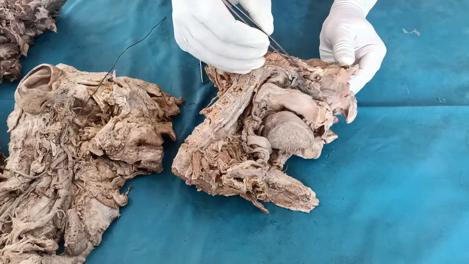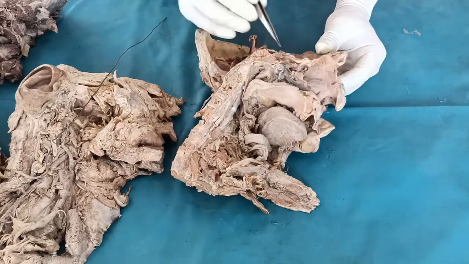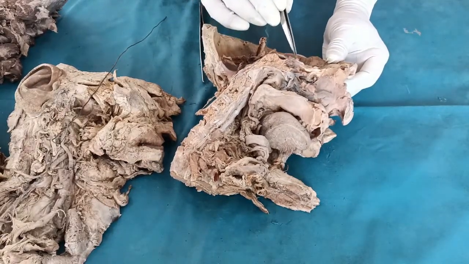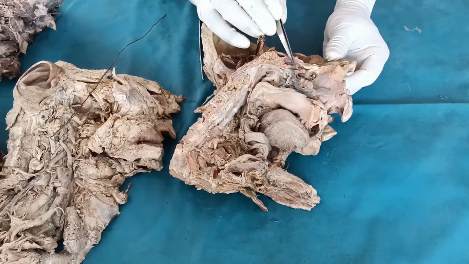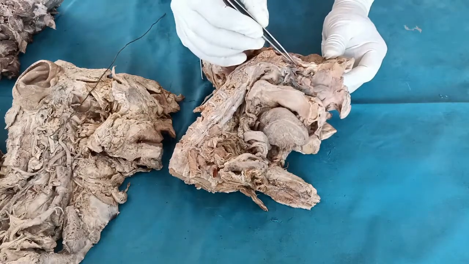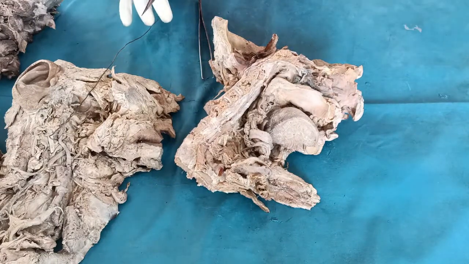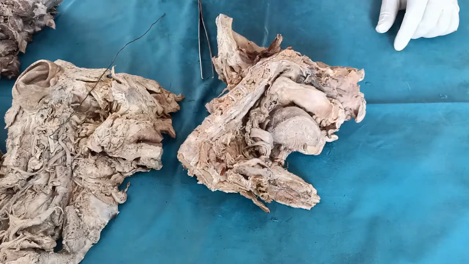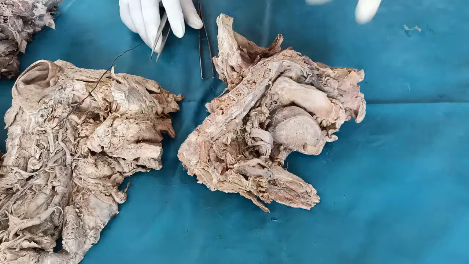So what can we call this? Sphenoethmoidal recess. Into the sphenoethmoidal recess, there will be the opening of the sphenoidal air sinus. Then what is the air sinus which is remaining now? Posterior ethmoidal air sinus also opens into the superior meatus. So these are the different features present in the lateral wall of the nose.